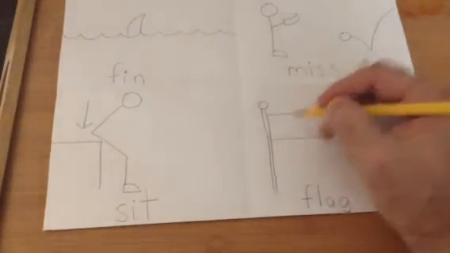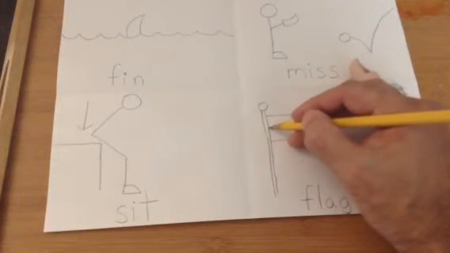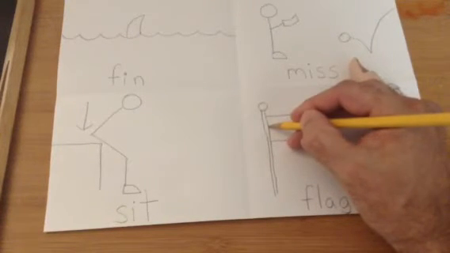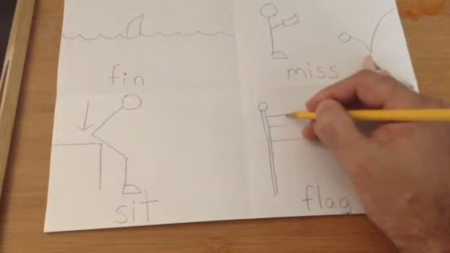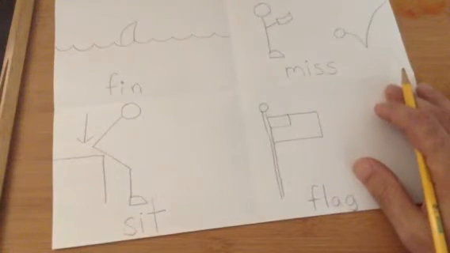Now inside our flag, we have a smaller rectangle, so let's draw that. So we'll start about here, maybe halfway, maybe not quite. And then draw a line going up to the top. There we go.